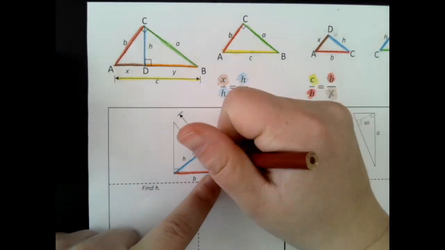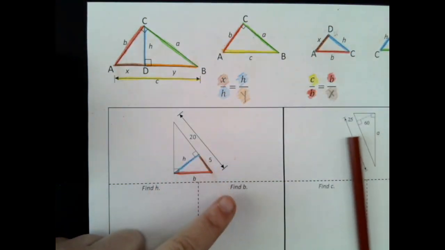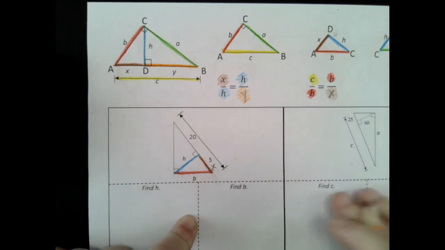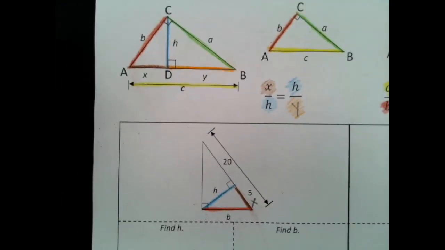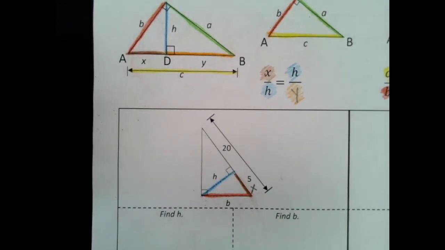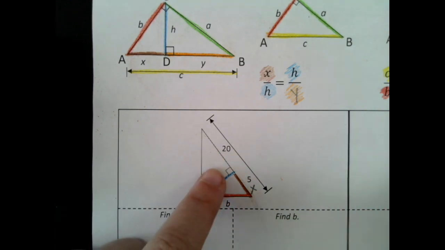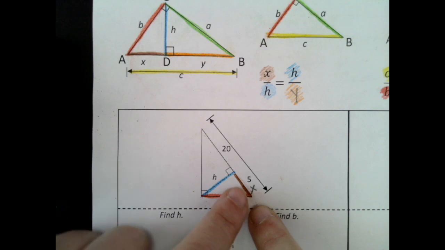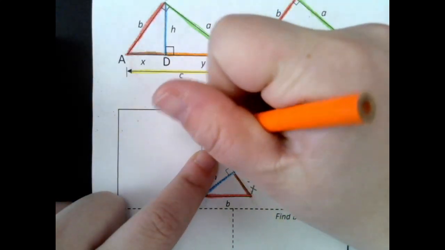So 5 is my X. So I'm going to write a little X next to it. Which means 20 is the whole length, what would that be? It's X and Y.